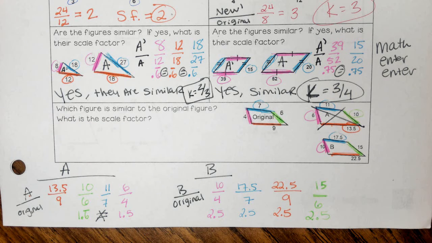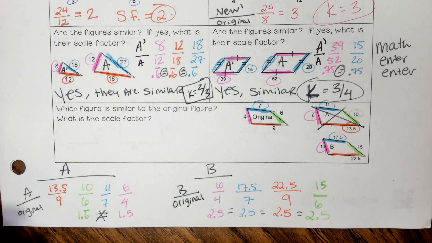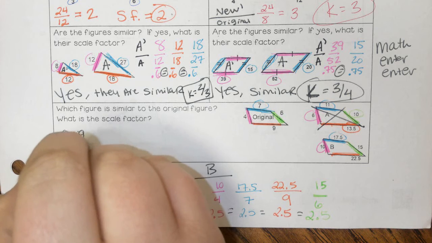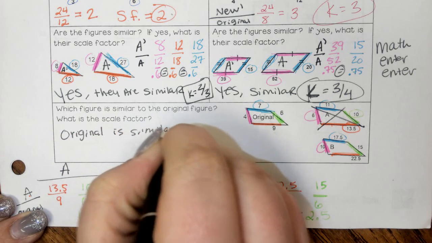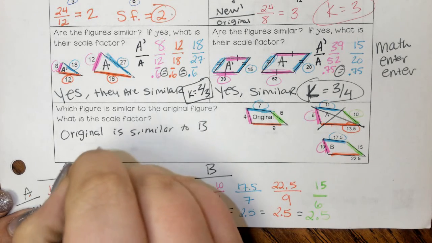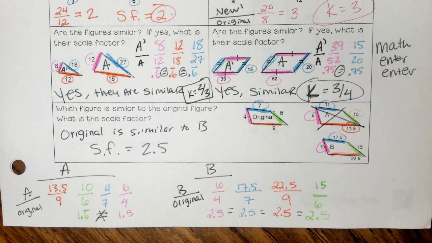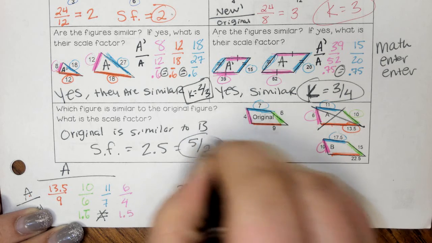All of those ratios are equal to 2.5, which means the original figure is similar to B. And the scale factor is 2.5. Again, we like to keep these as fractions, so we will say 5 halves instead.